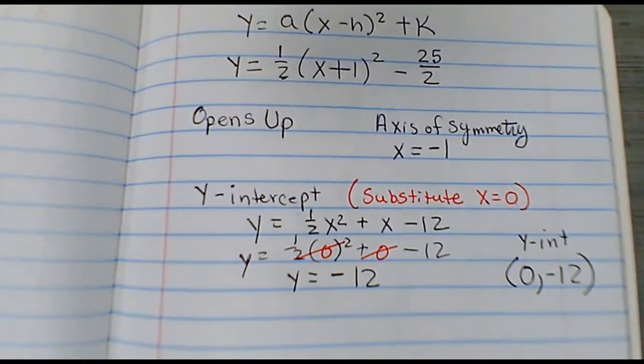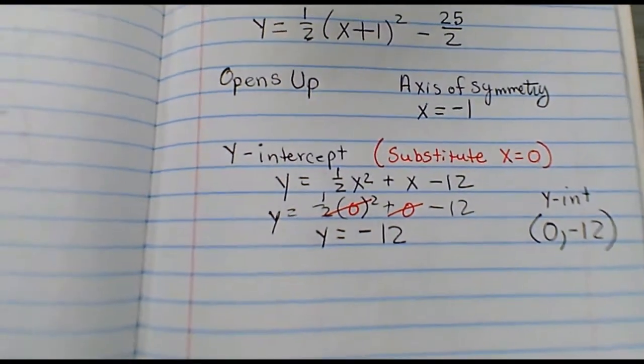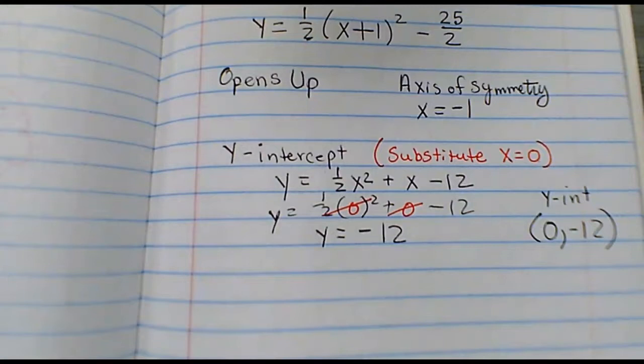To find the x-intercept, you would have to factor, and this one looked a little tough to factor, so we're going to do that on the next problem. But we're not going to make a table and make a real accurate graph like we did yesterday.